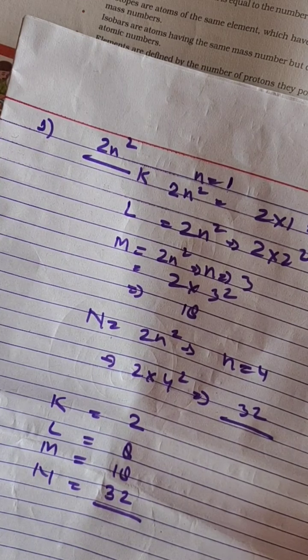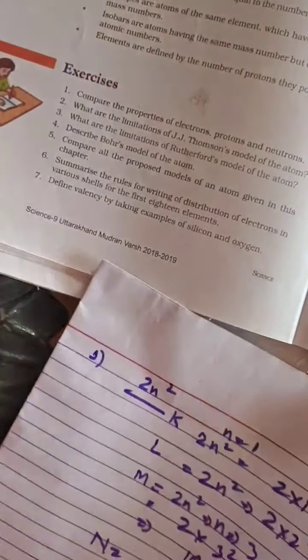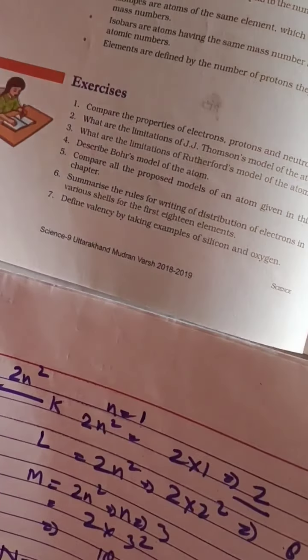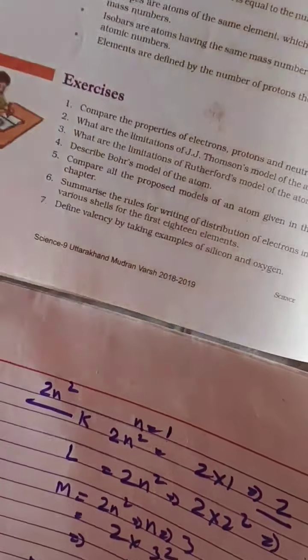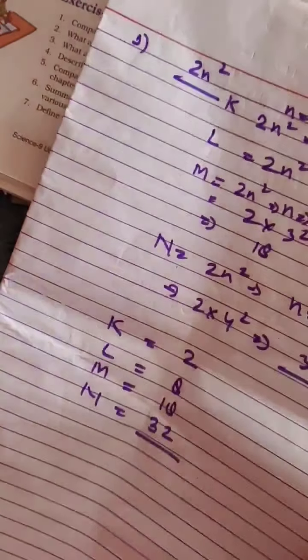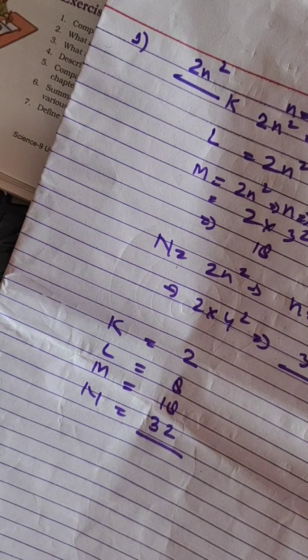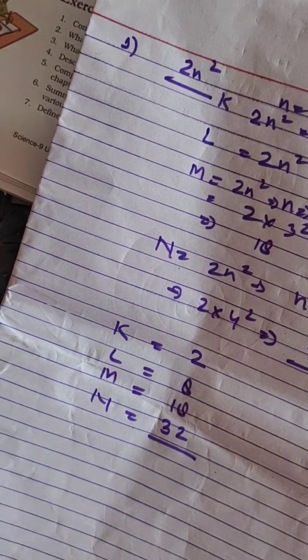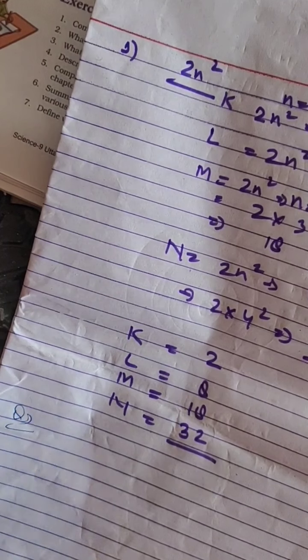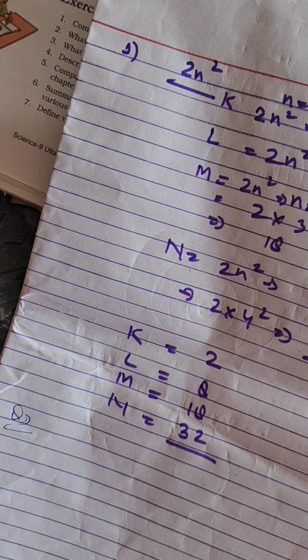distribution of electrons. Okay. So next question is, define valency by taking examples of silicon and oxygen. So we have to define valency. Valency is the combining capacity of an element. Okay. So you have to give the definition also. Valency is the combining capacity of an element. I have also given you this while I have taught you the chapters.